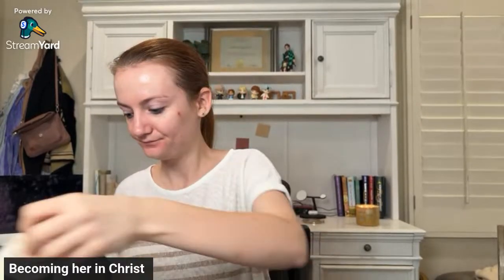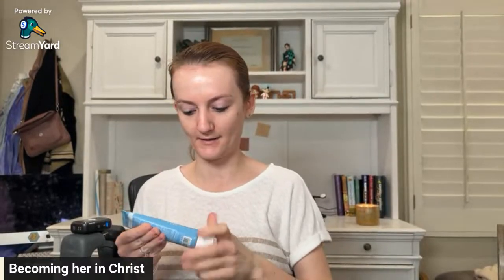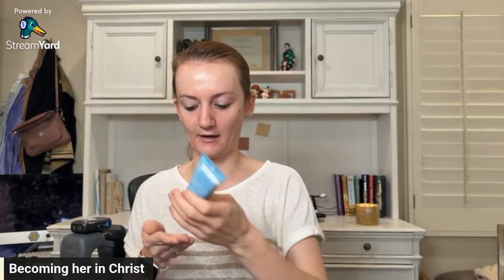Next, the sunscreen that we chose, the Paula's Choice Youth Extending Daily Hydrating Fluid.